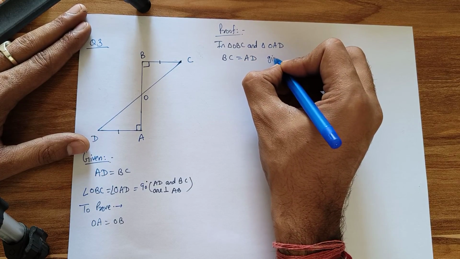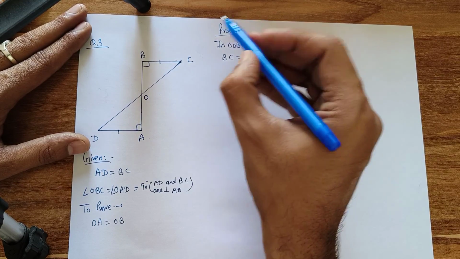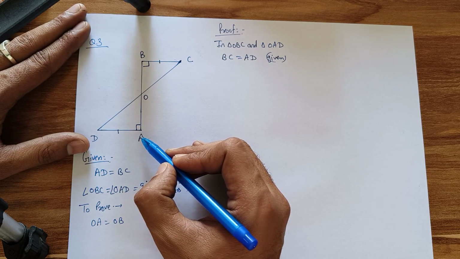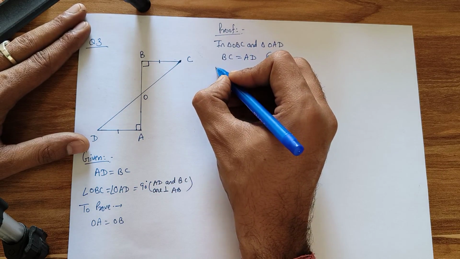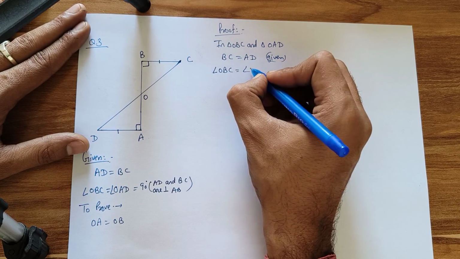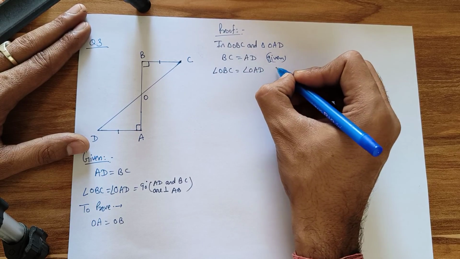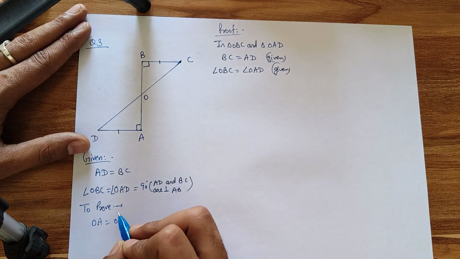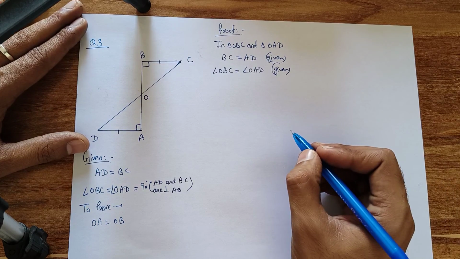It is given. Second is about these angles. Angle at B is 90 degrees, angle at A is also 90 degrees. So we can say angle OBC is equal to angle OAD. Again, they are equal, as their measurement is already written as 90 degrees.